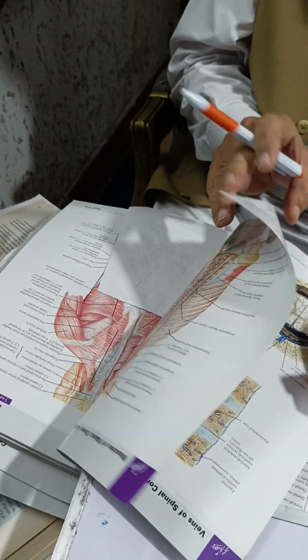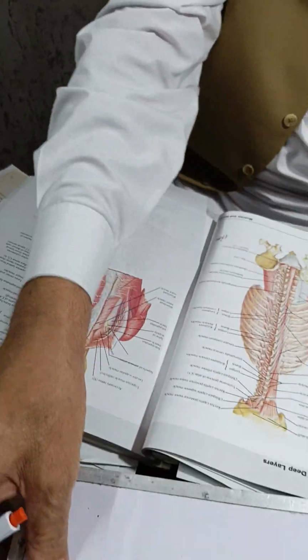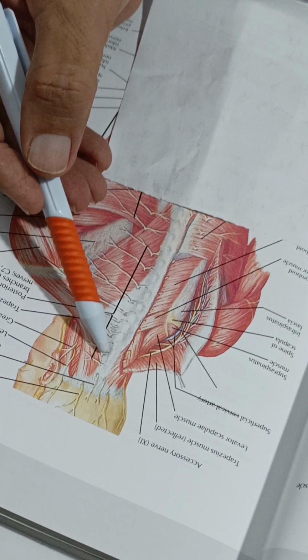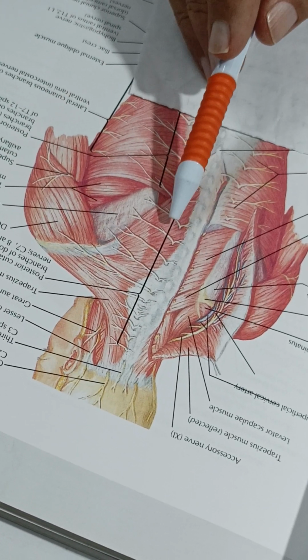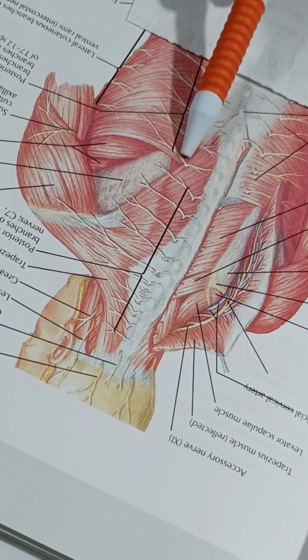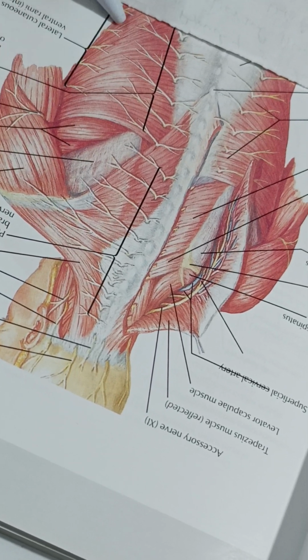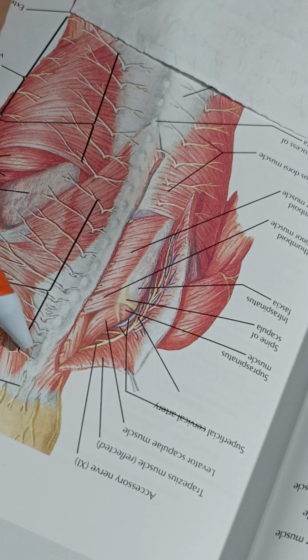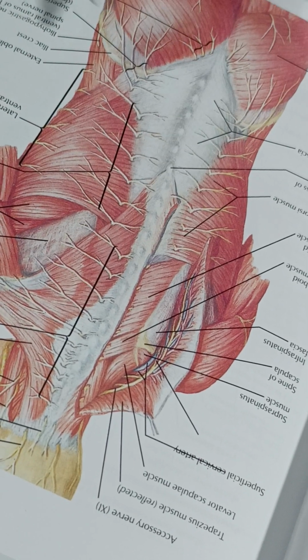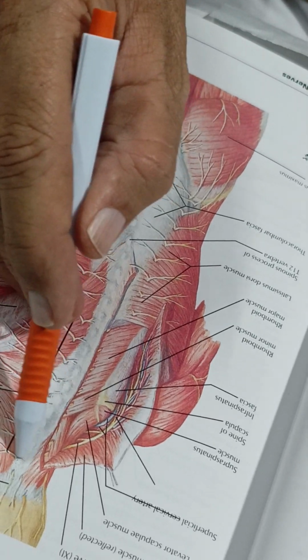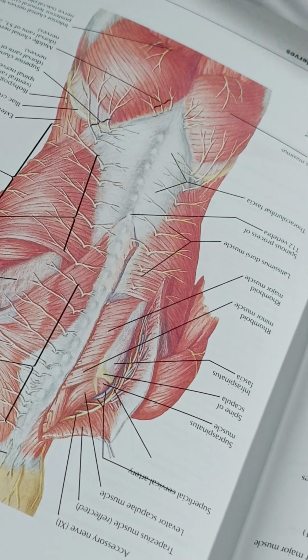All this skin on the back is supplied by the posterior primary rami. Look, come over here please. Each posterior primary ramus pierces through the deep fascia and divides into lateral and medial branches. In this way, the whole of the skin on the back of the trunk as well as the neck up to the iliac crest is supplied by the posterior primary rami.